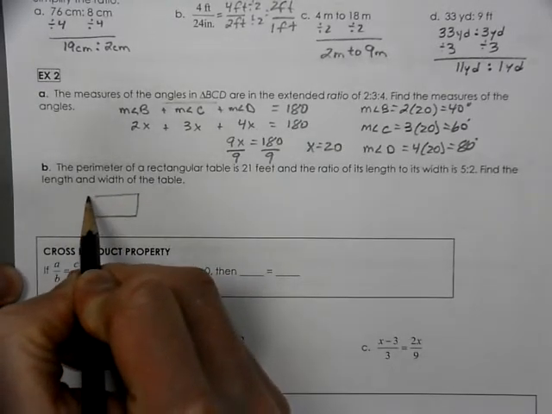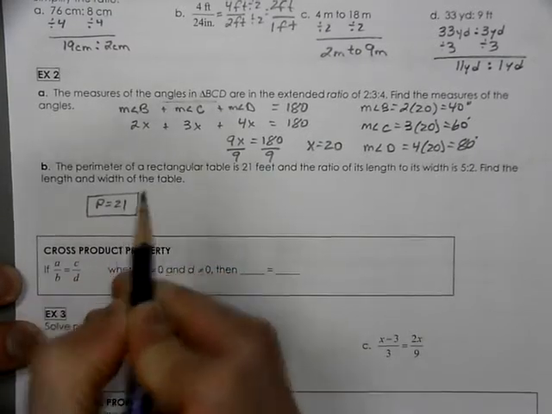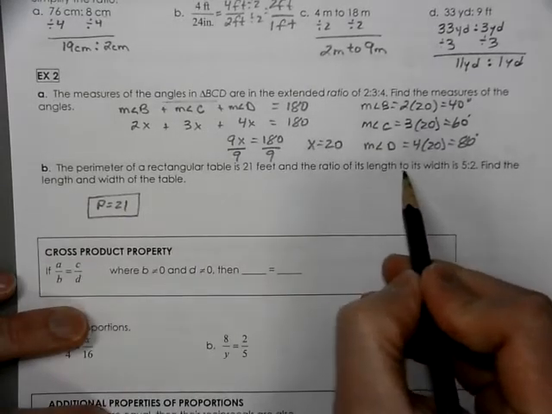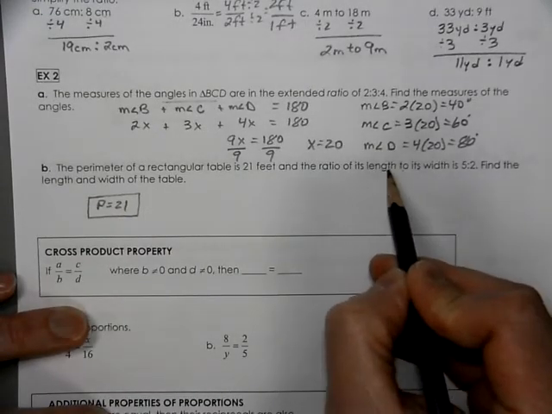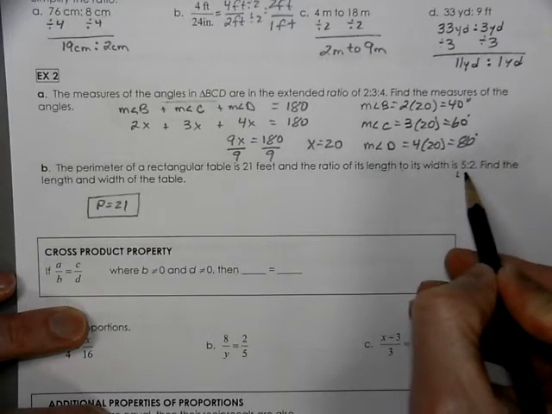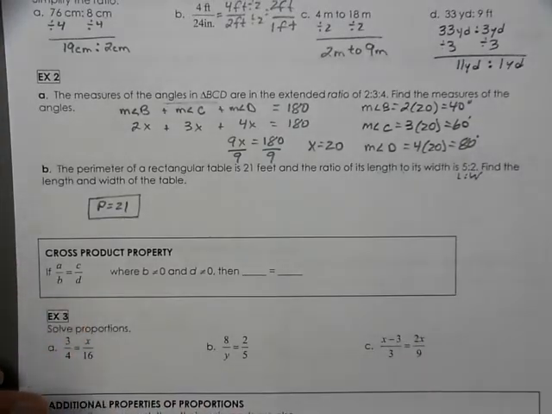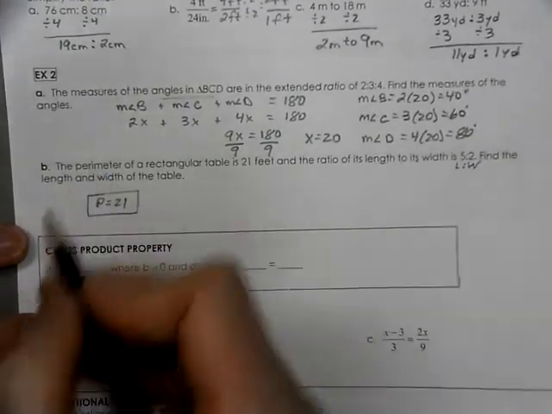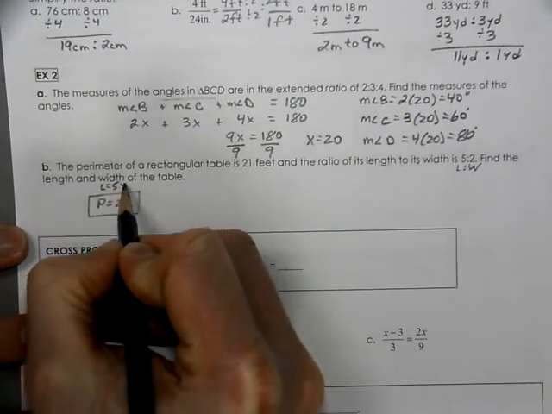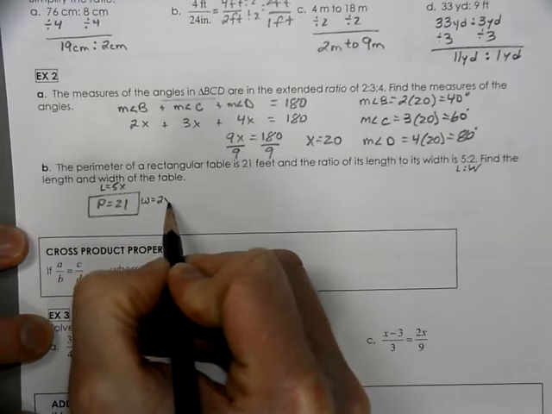So there's your rectangular table. The perimeter equals 21. The length to its width. Length comes first to the width. So this is your length, and this is your width. So your length is going to be 5 times the number, and your width is going to be 2 times the number.